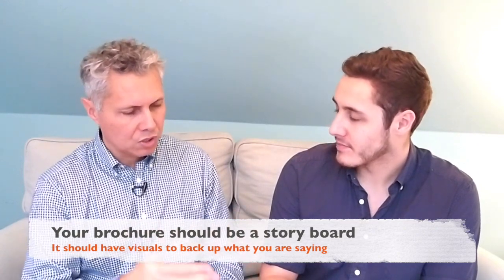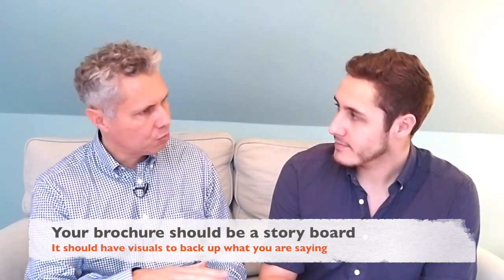And it should be a storyboard. It should start off with the issues that the product's there to address, goes on to how the product addresses those, and then goes what that means for you, what the benefits are for the customers. And you should be able to talk the customer through those using the brochure as a sort of a storyboard. And the key thing is to control that brochure.